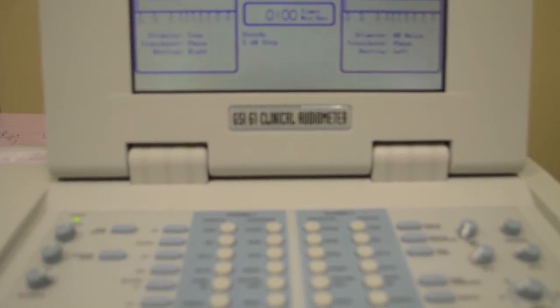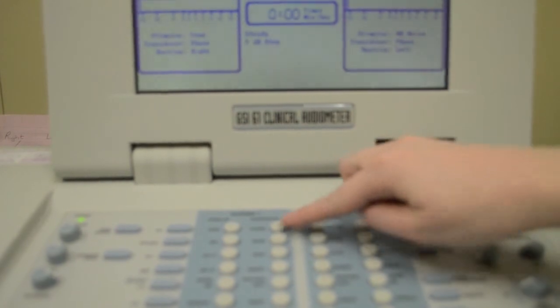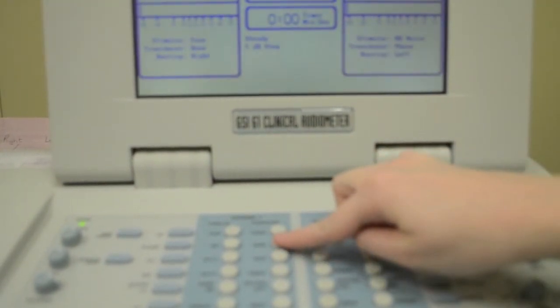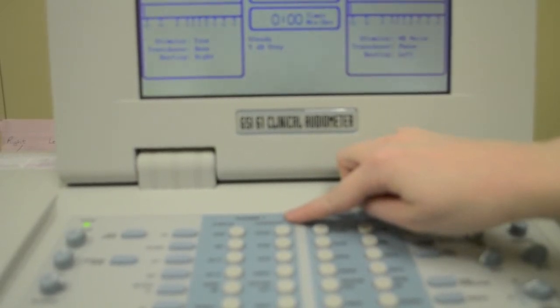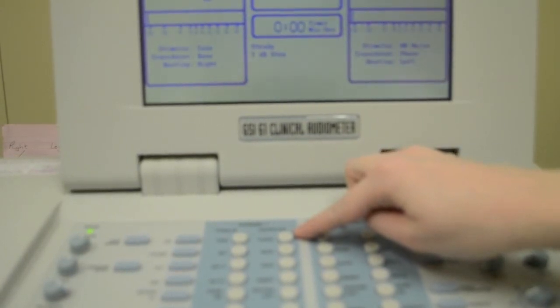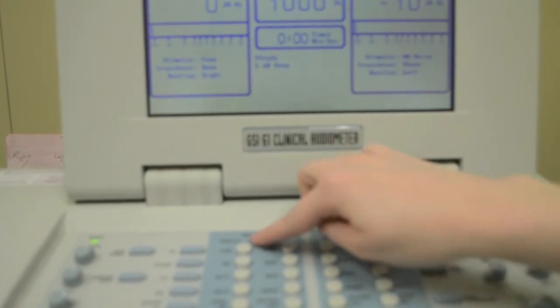As we set up for each of our tests, there are a few testing variables that we must set. These include the transducer. Are we using phones or headphones or bone for bone conduction testing? Here in the shaded area labeled Channel 1, you can see these choices under Transducer. As you select each one, you will see the selection shown on the display.